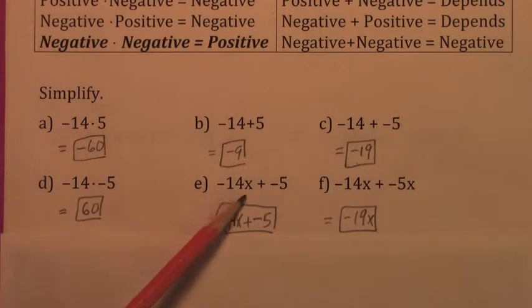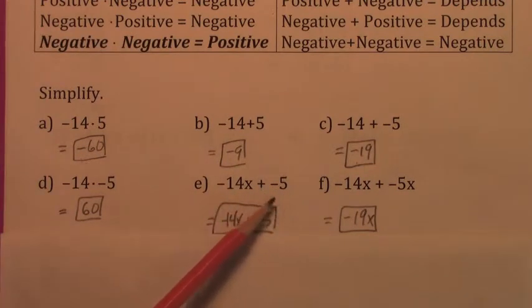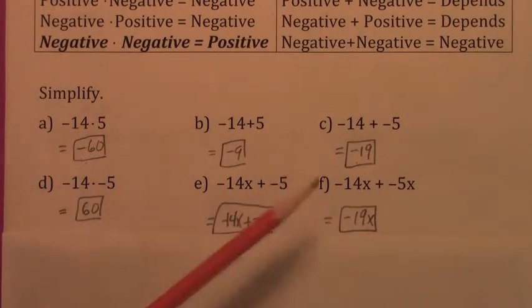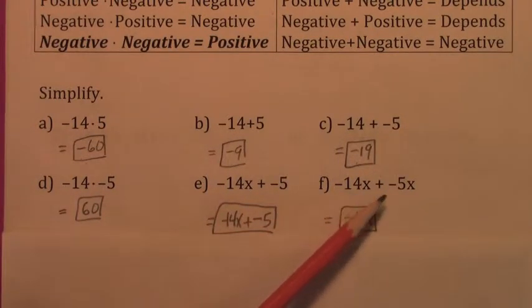How about adding negative 14x plus negative 5? Those are not like terms. You got to leave it as negative 14x plus negative 5. These are like terms. What is negative 14x plus negative 5x? It's negative 19x. That's right.